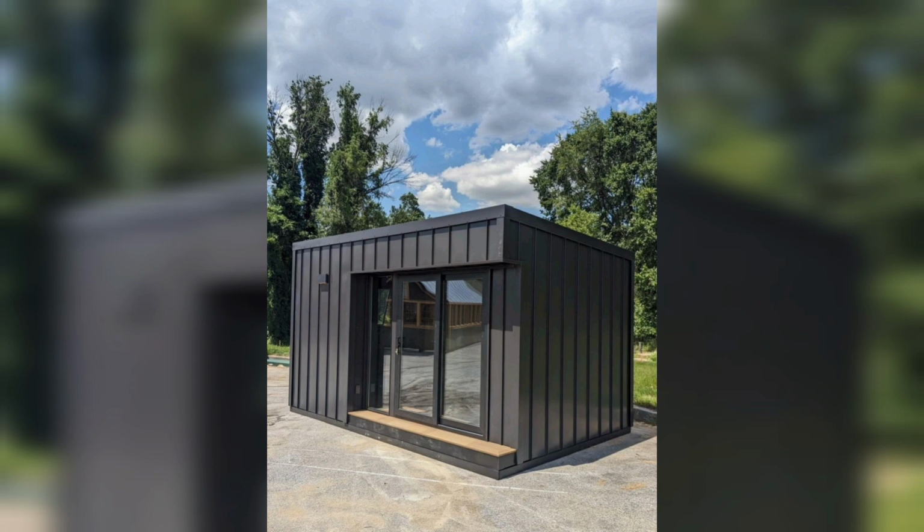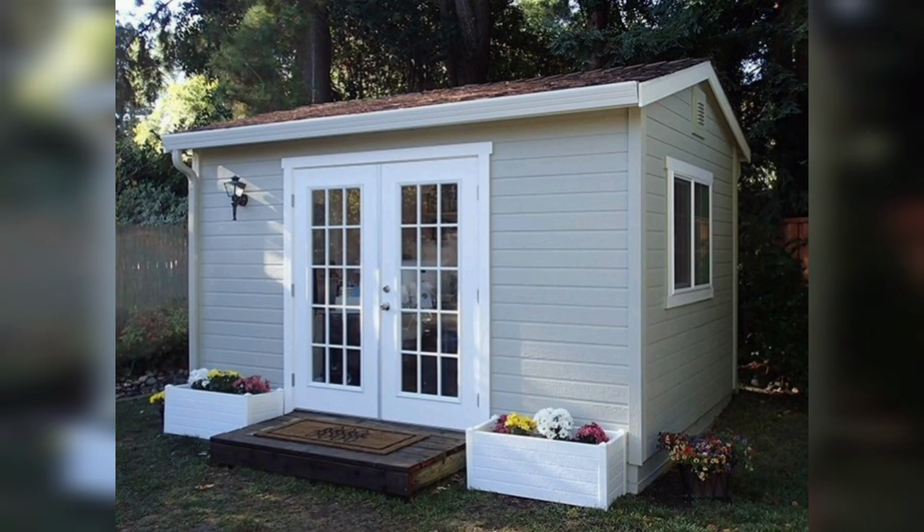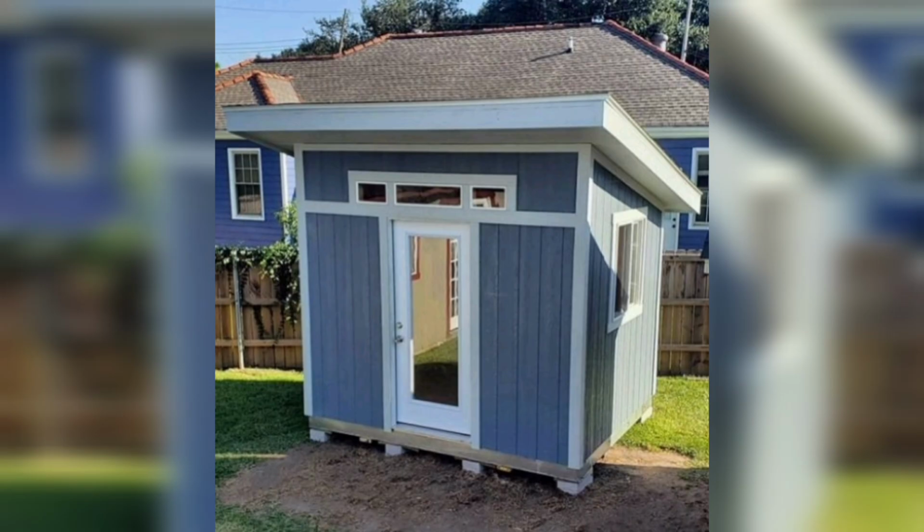One option is to convert a shed into a home office.